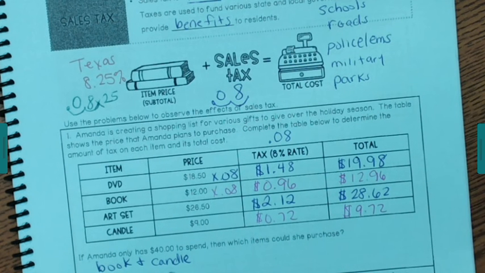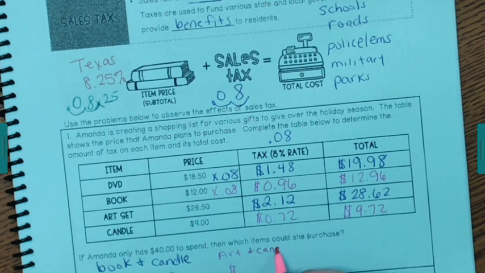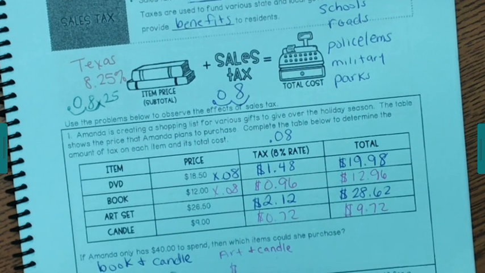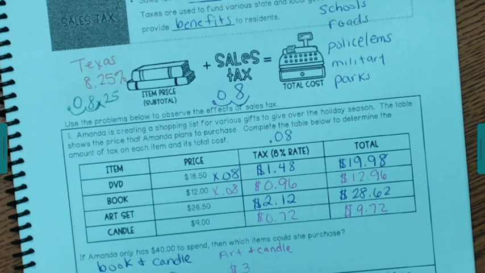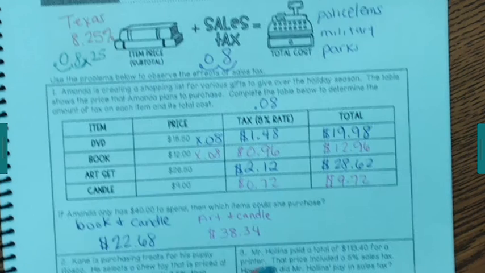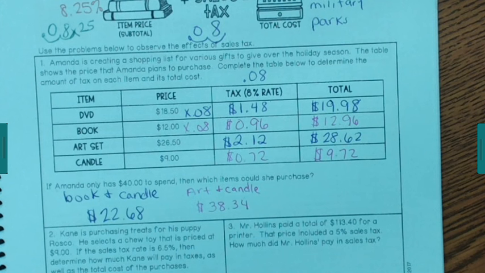What's another combination of items I could buy? If I want to get the art set, what can I afford to buy with the art set? Can I get the art and the candle? Ooh, just barely. What is the art and the candle? Okay, $38.34.